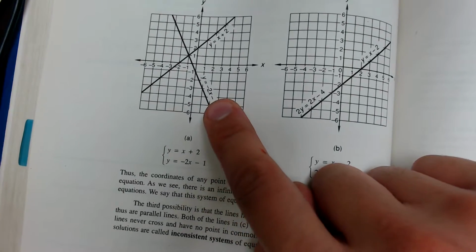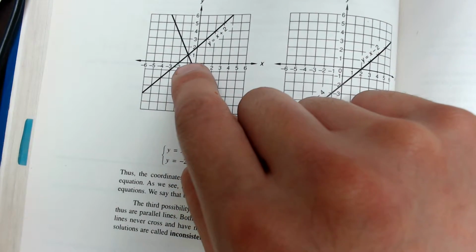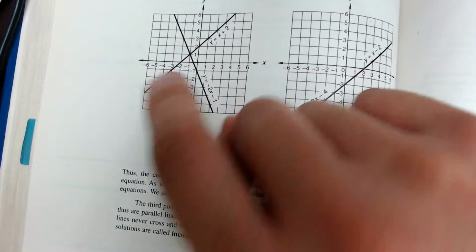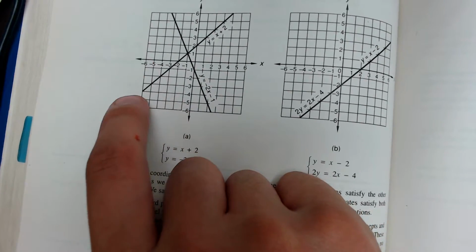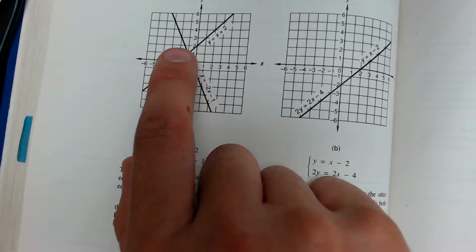The first possibility is that the two lines are different and they meet in one point. So that's what we've been dealing with so far. These are called consistent equations. Consistent equations are equations of lines that touch at only one point.